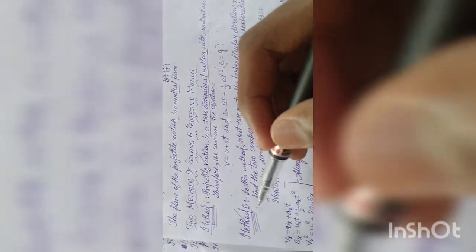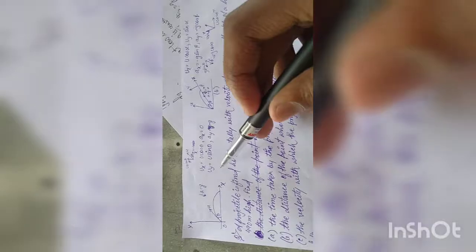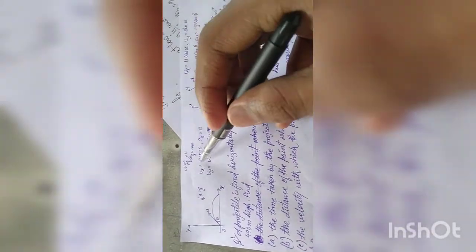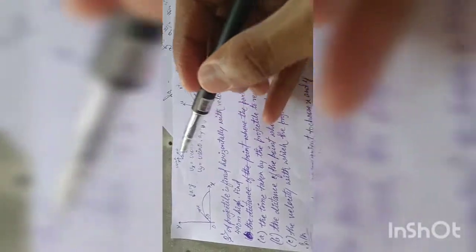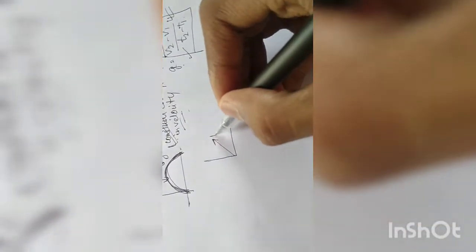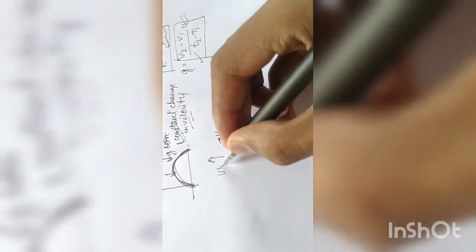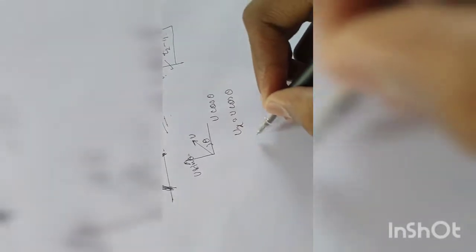So here there are two examples. Basically, first we need to take out the two components. When we need coordinates, this is u cos theta and this is u sine theta. So we know that ux is u cos theta and uy is u sine theta.